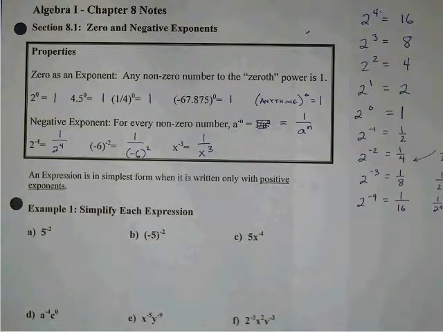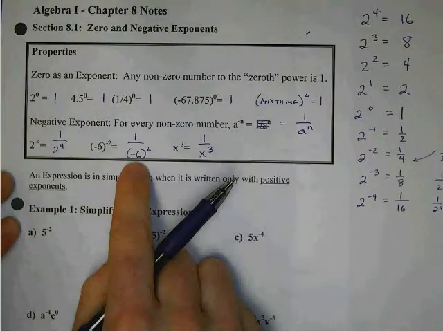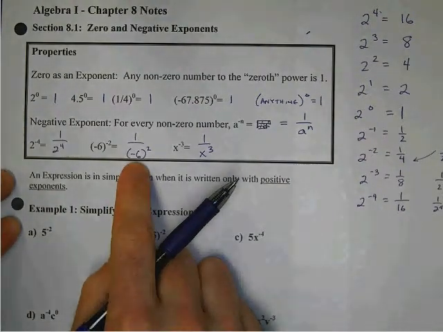Now let's kind of finish those out. Once again, what is 2 to the 4th on the first one then? 16, good, so that's 1 over 16. What's negative 6 squared? 36, that's 1 over 36. And then 1 over x cubed. Okay? It's negative 6, right, so it's negative 6 times negative 6. So that's 1 over just 36.